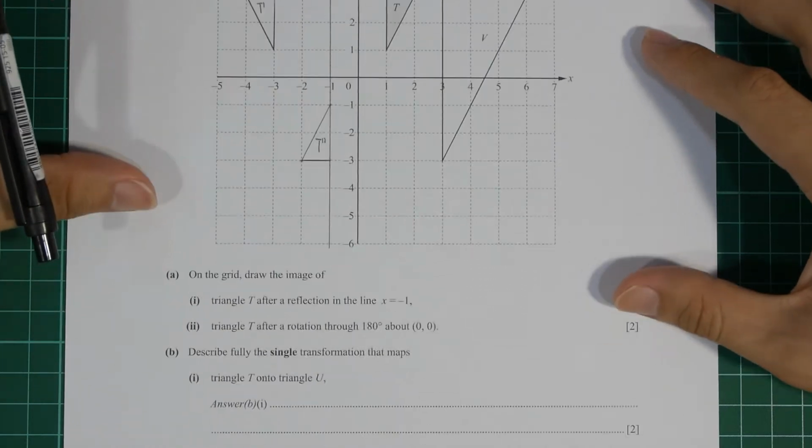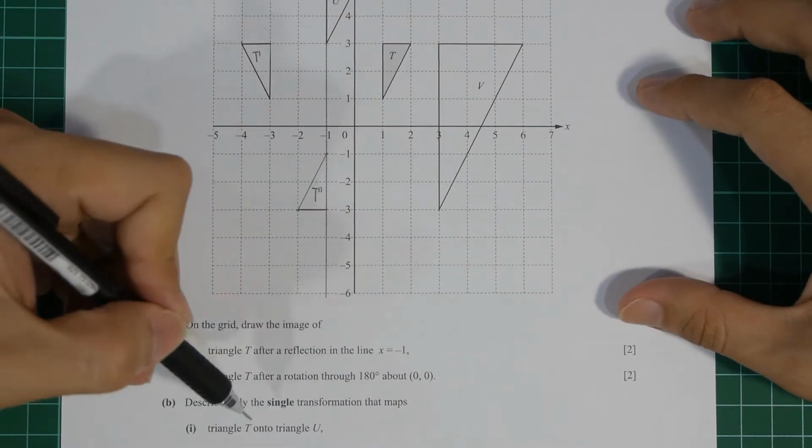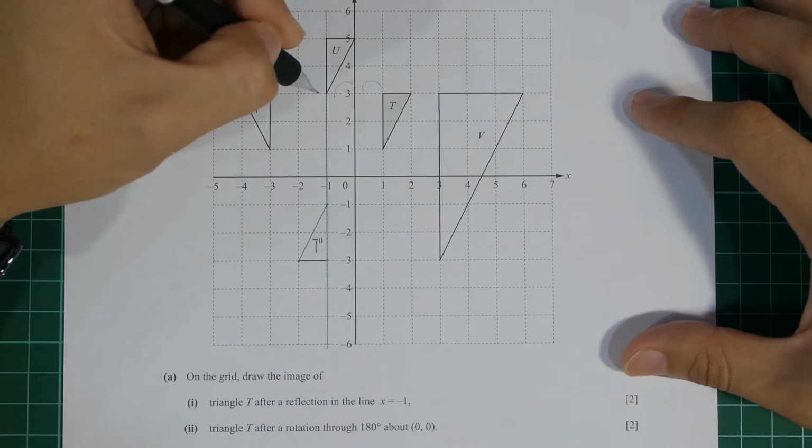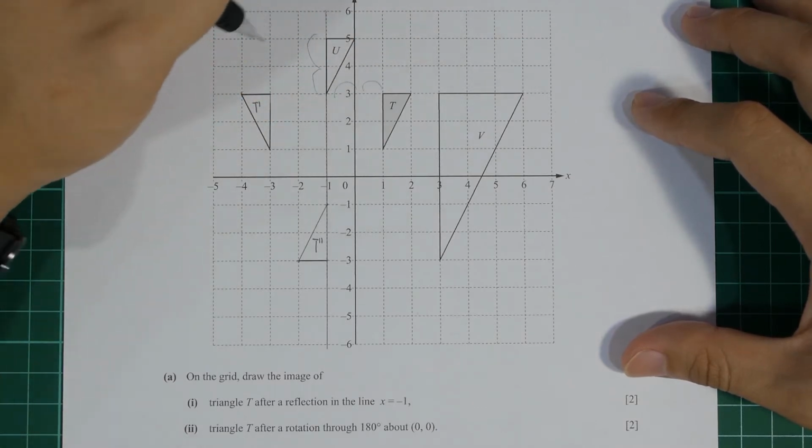For part B, triangle T to U is actually a translation with a vector of (-2, 2).